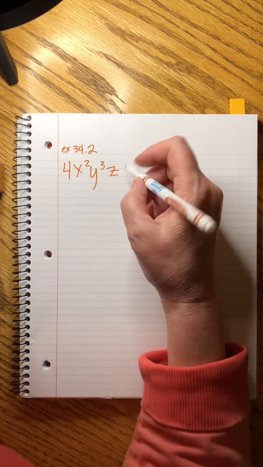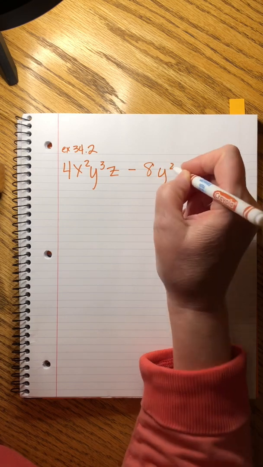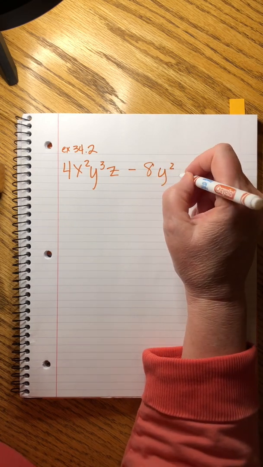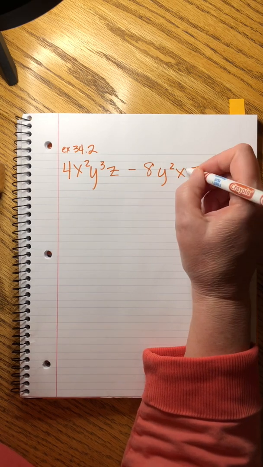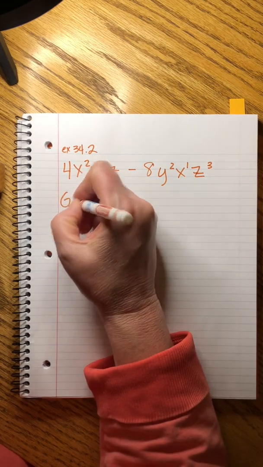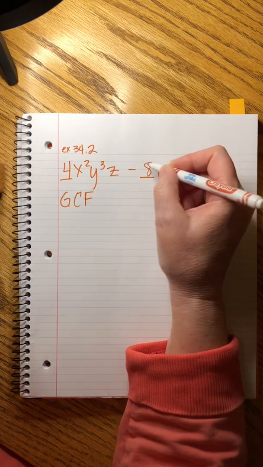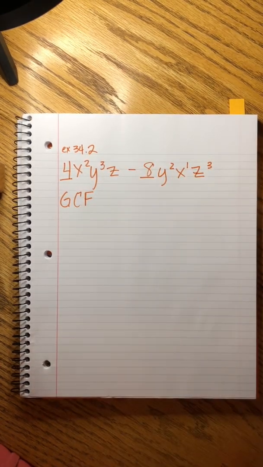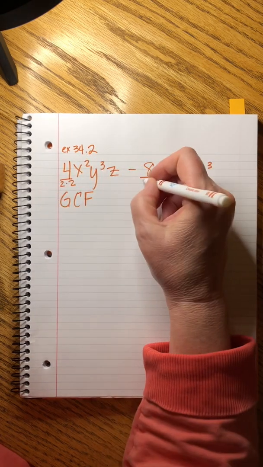All right, minus 8y squared x z to the third, okay? Again, we can put a 1 on any variable that does not have an exponent. We're trying to find our greatest common factor. The numbers, you can probably do that pretty quickly in your head, but I'm going to show you the process if you can't. You can do the prime factors of each.